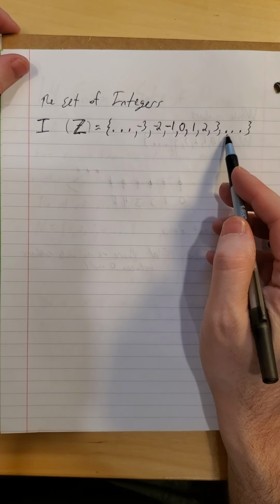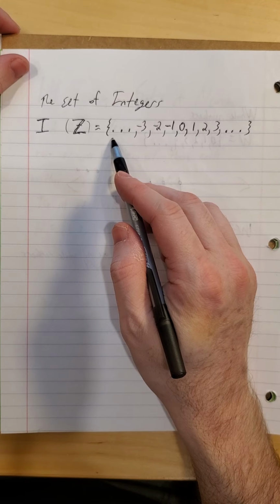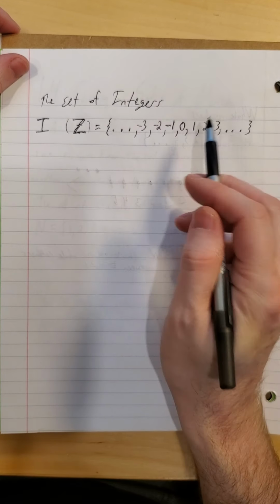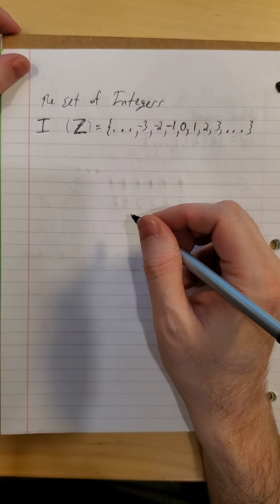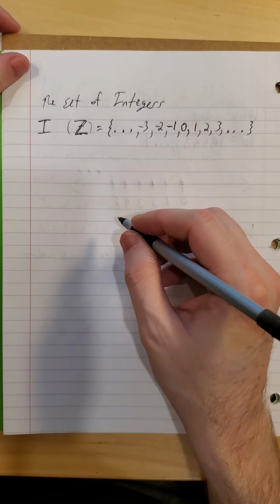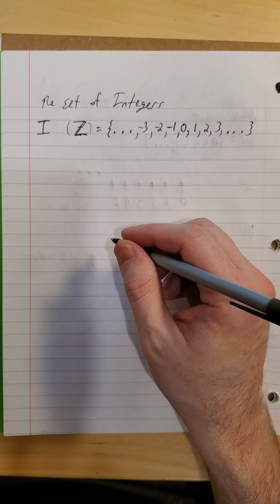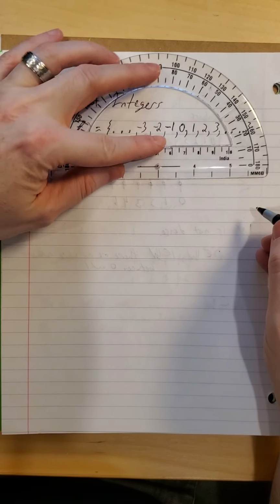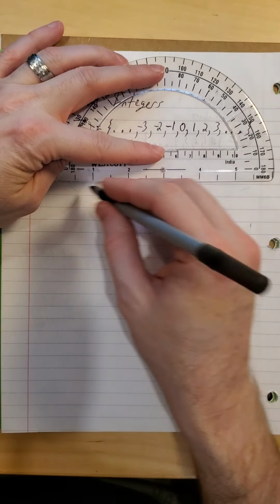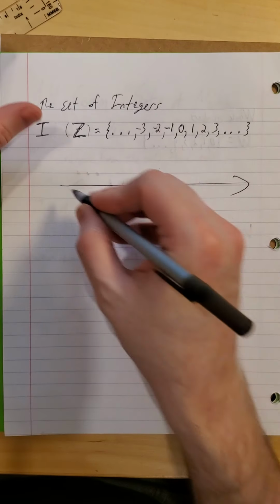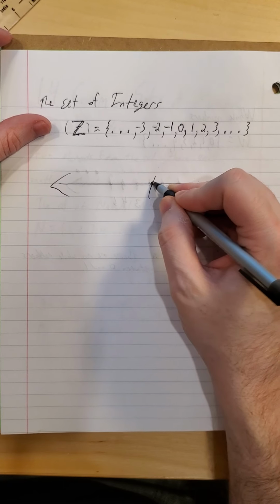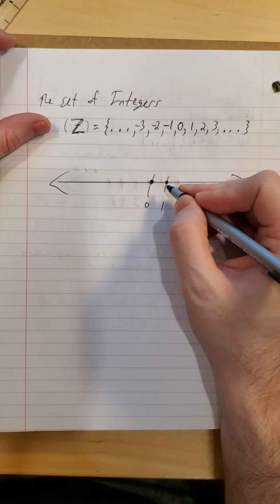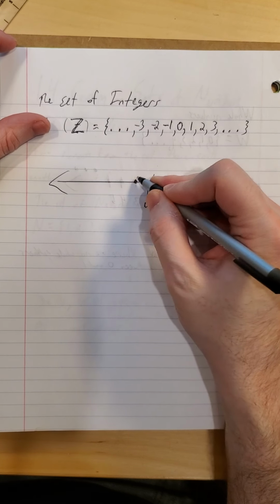So this time we have an ellipsis on the right and on the left, since we're heading both towards negative infinity and towards positive infinity. As far as our sketch of what this would look like, pretty much like what you saw above. So 0 in the middle, we have our 1, we don't have anything in between.